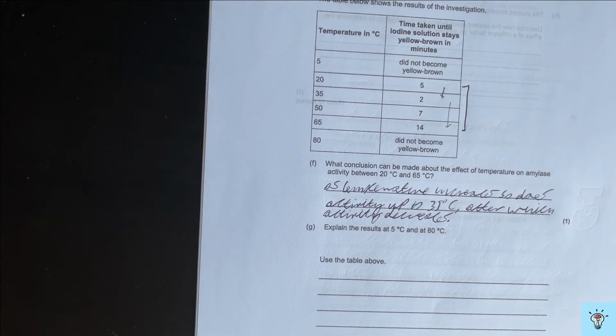So remaining yellow-brown means that the iodine test has come back negative, so there is no starch. Oh, sorry, no, it's come back positive, other way around. So the starch is still there, sorry, because it's not turned yellow-brown.